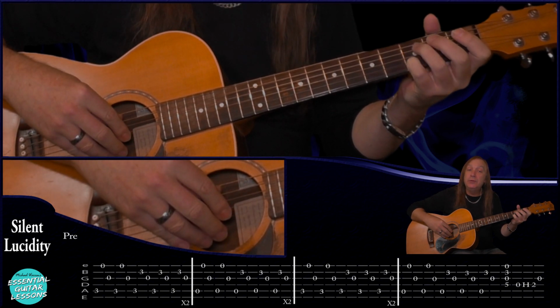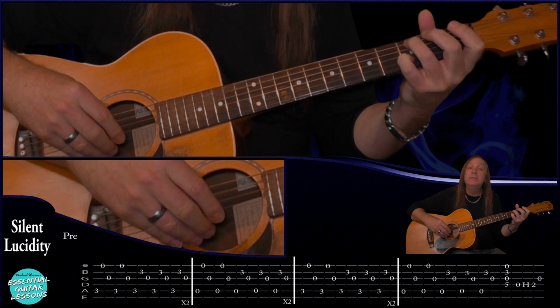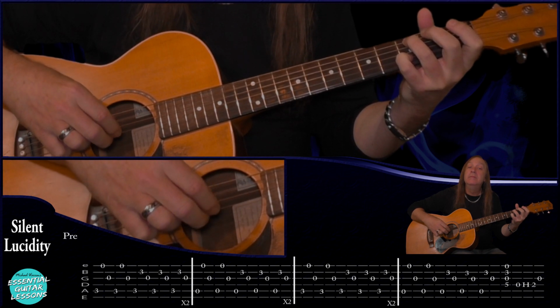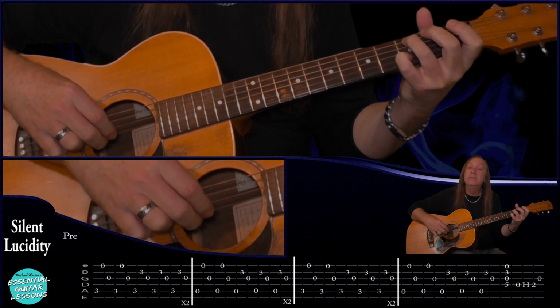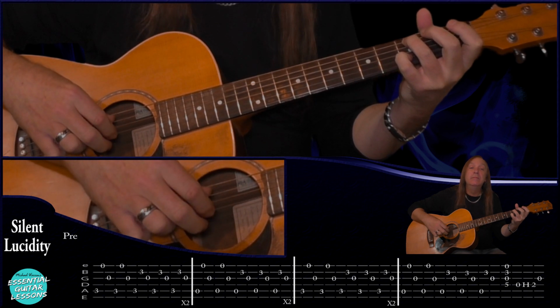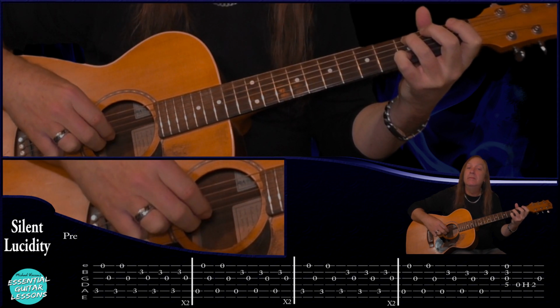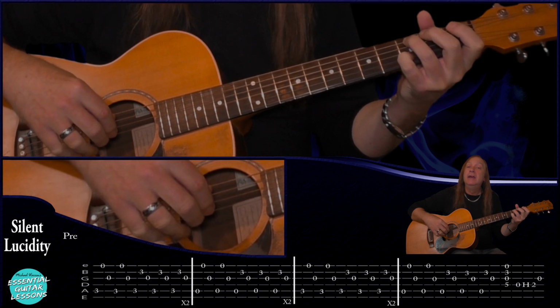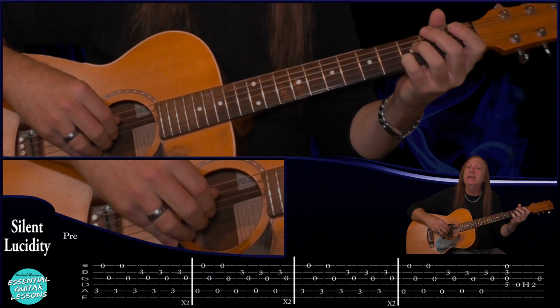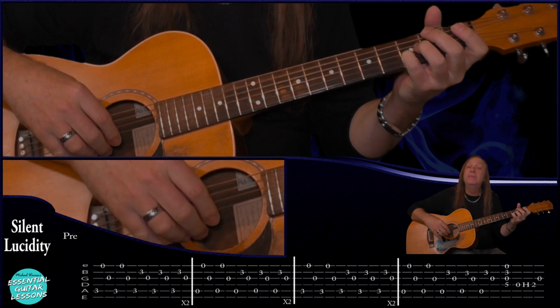Then go back to the first one and repeat that again 2 times. And again. And then back to the second one where we're playing the open A, but just do it once.